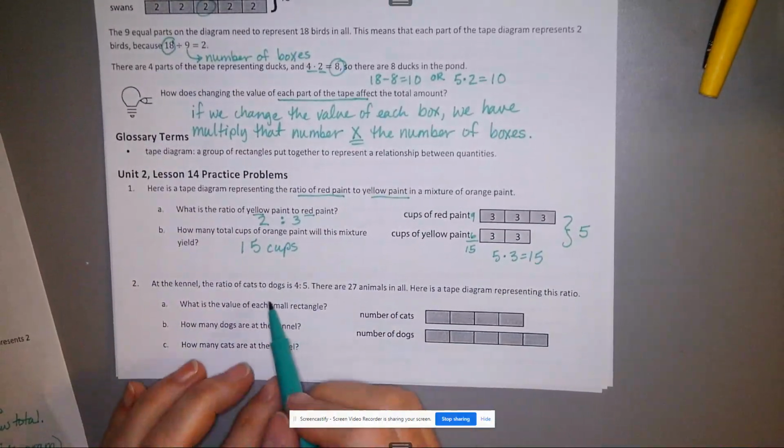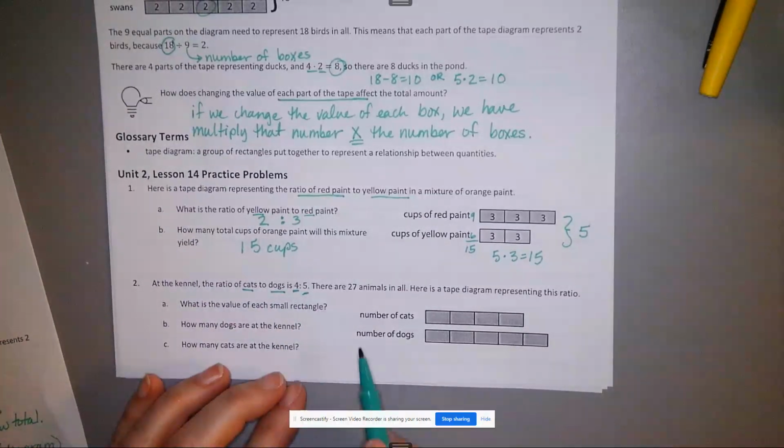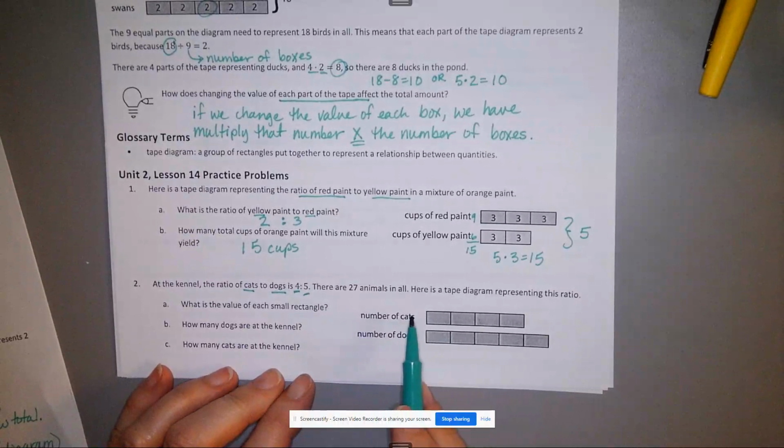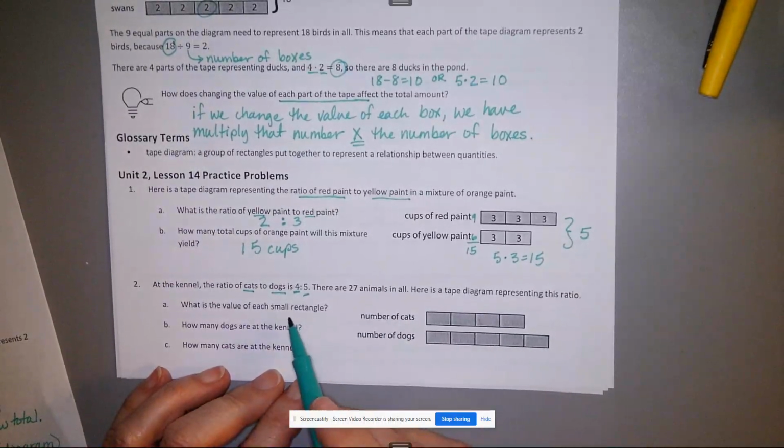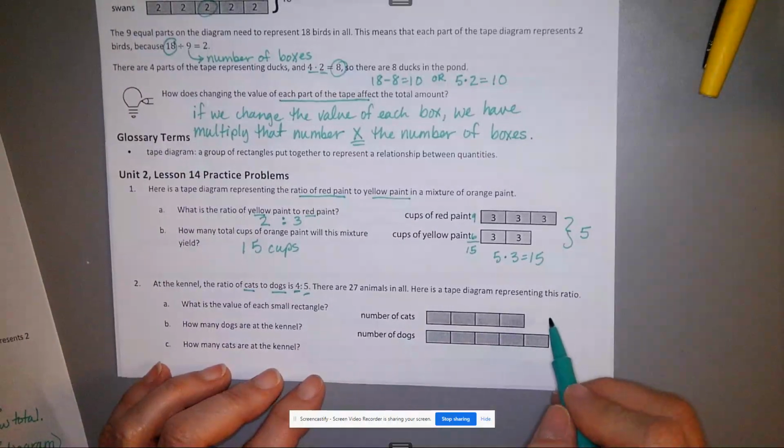At the kennel, the ratio of cats to dogs is 4 to 5. If there's 27 animals in all, here's the tape diagram for the ratio. What is the value of the rectangles? Well, how many rectangles do we have? 1, 2, 3, 4, 5, 6, 7, 8, 9.